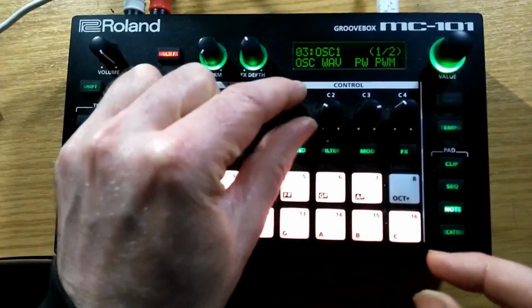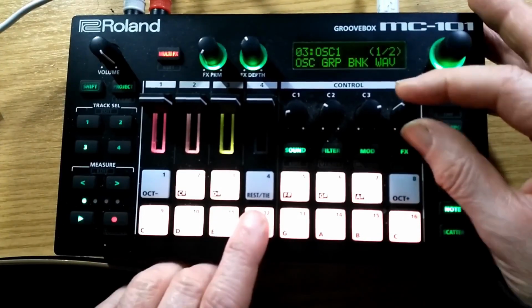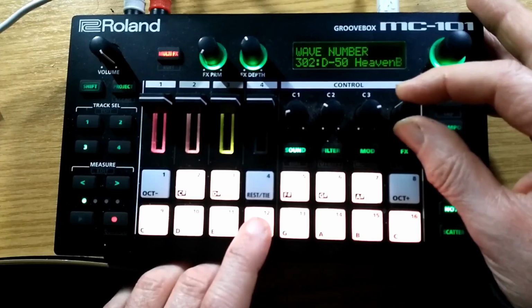First of all, a bit of a warning. There's a lot of menu diving, and I know some people are put off by that. Because this is quite a complex synth engine, I quite like the menu diving. It helps you structure what you're doing in a much more methodical way.